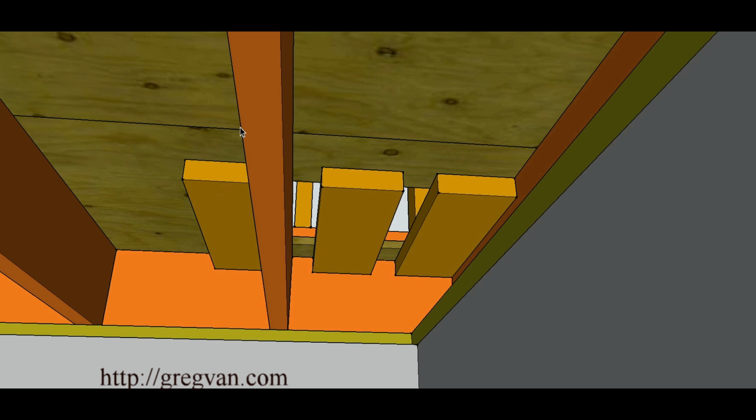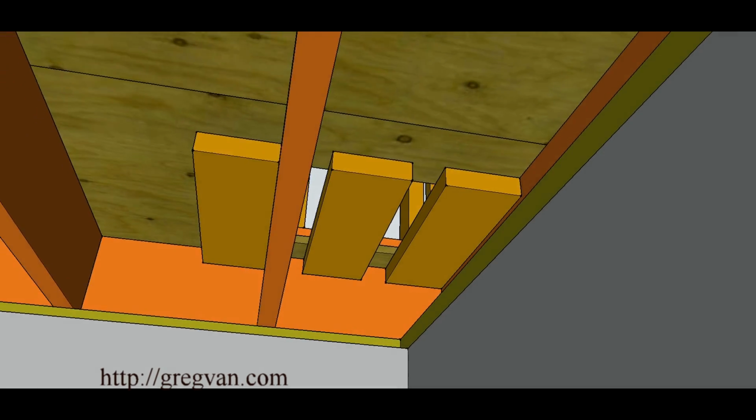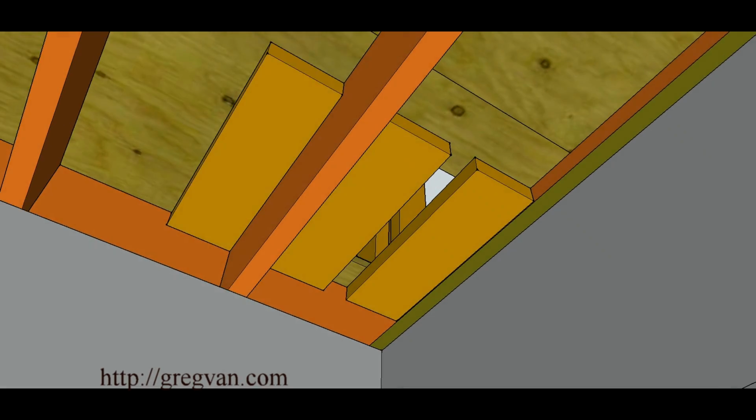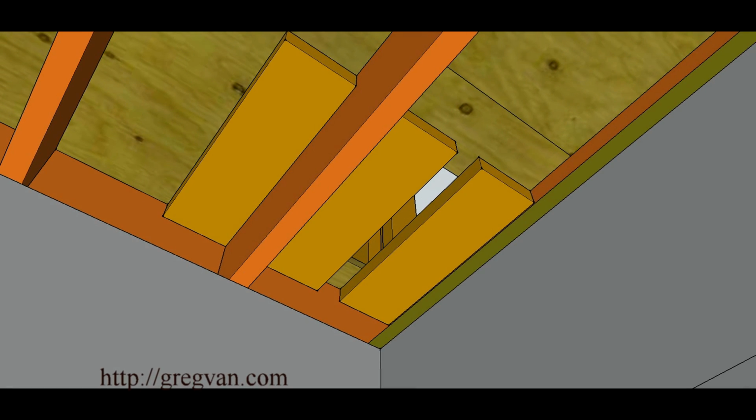Now, you could always make these blocks longer to provide you with a better structural connection. But don't forget, most tubs are only about 29 inches wide. You're not going to be able to put too big of a block in there. And that is the last view for this. Like I said, this is about the simplest way to fix something like this, even though this might not be something a structural engineer would approve.